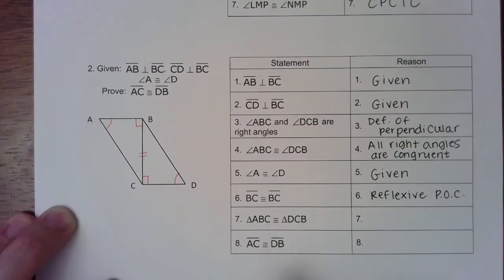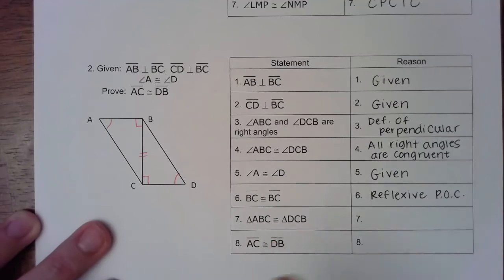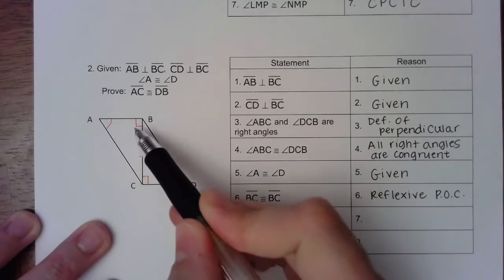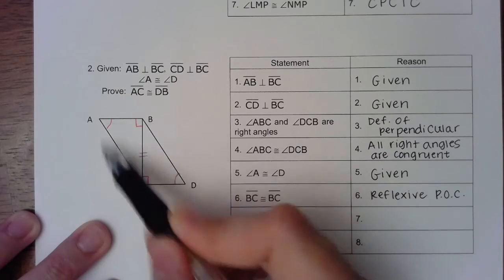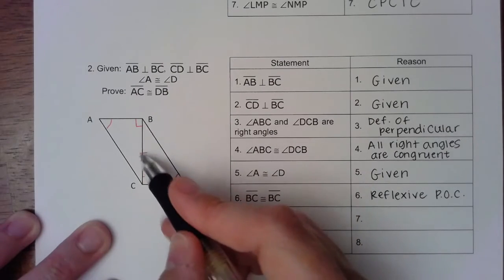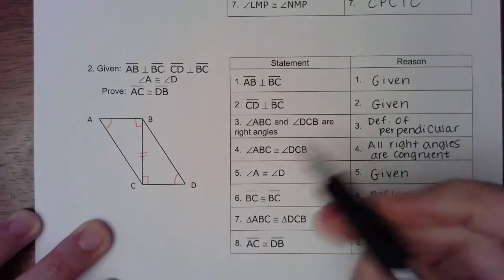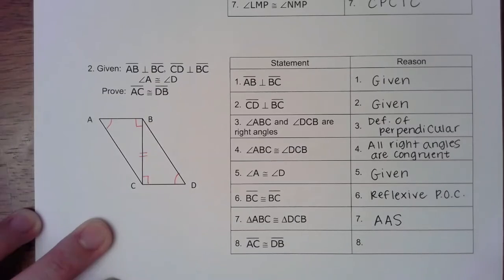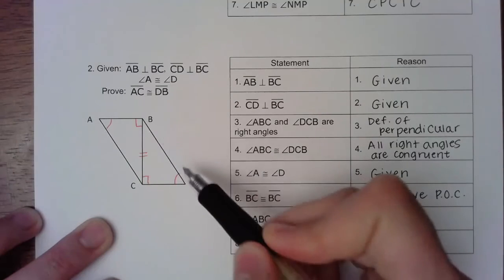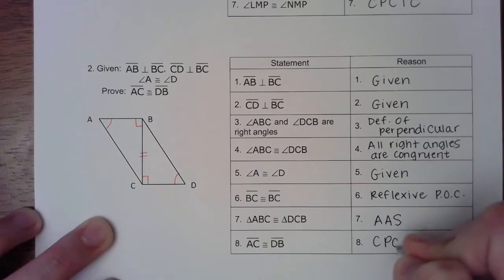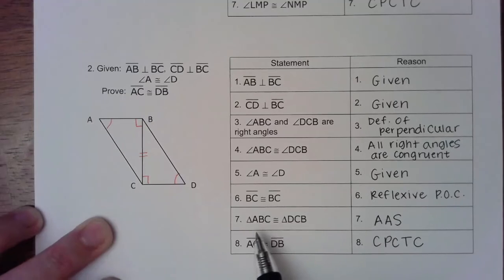And so triangle ABC is congruent to triangle DCB because these two angles are congruent, the two 90-degree angles are congruent, and then this side of this triangle is congruent to this side of this triangle. It's not the side in between the two angles that you know. So that's angle, angle, side. Remember, just because they're right angles does not mean you're always going to use HL. And then we're trying to prove that side AC is congruent to side DB, and so the reason for that is CPCTC. I proved that the two triangles were congruent to each other, and now I am concluding that a part of one triangle is congruent to a part of the other triangle, and that's because they correspond.